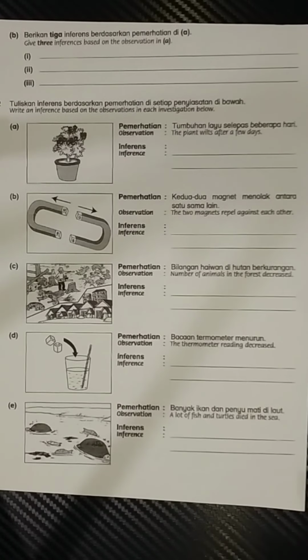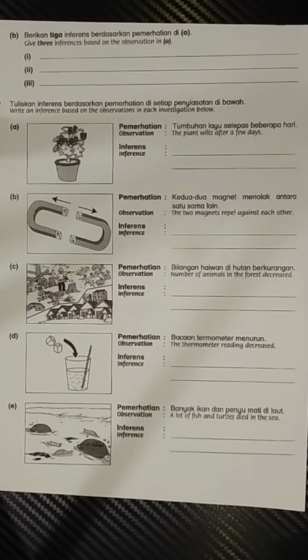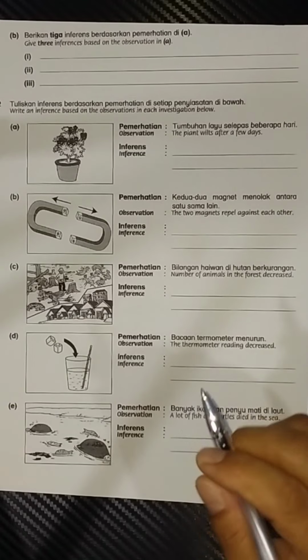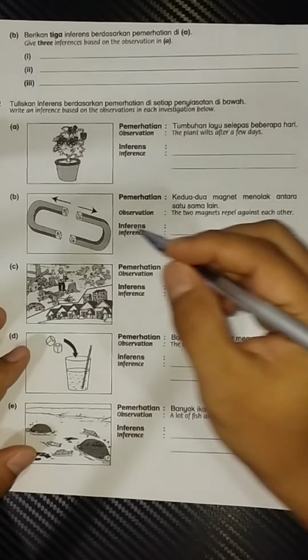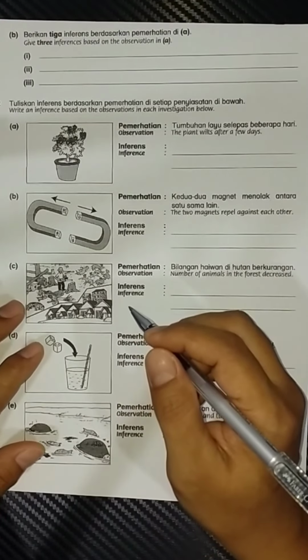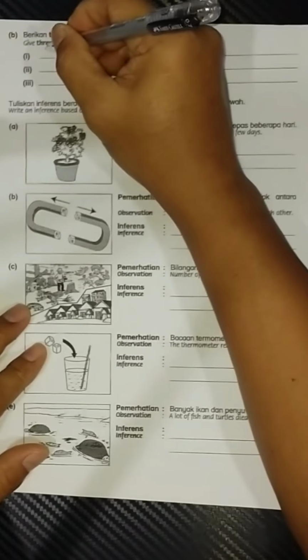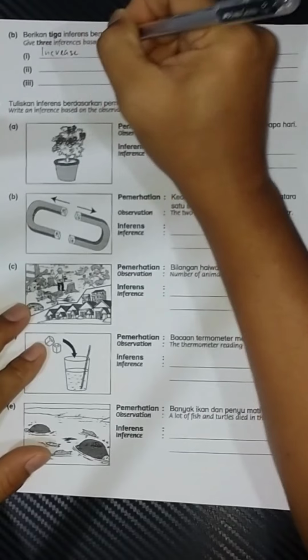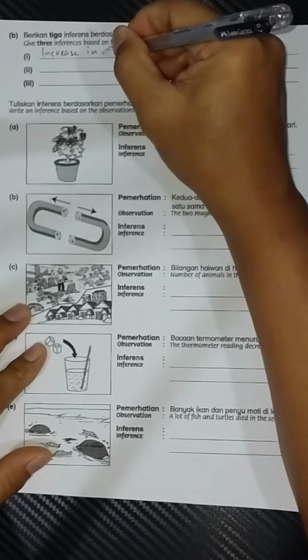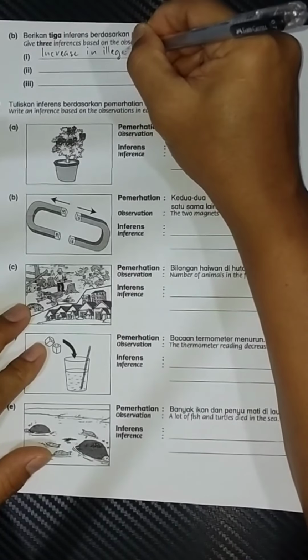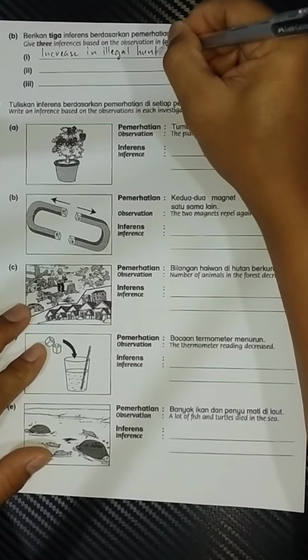So the number of elephants is decreasing may be caused by, first one, an increase in illegal hunting.